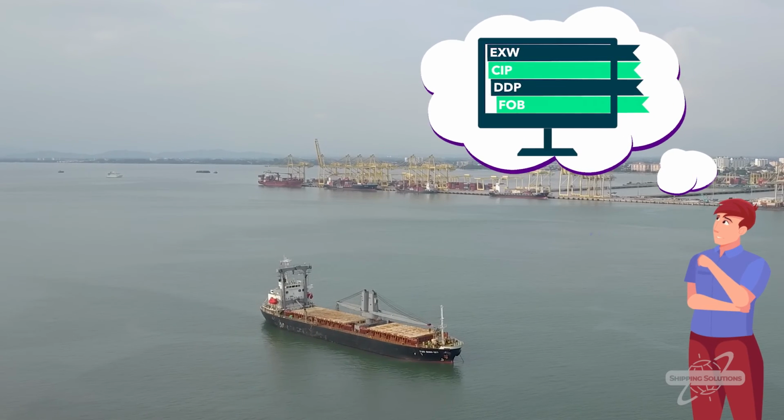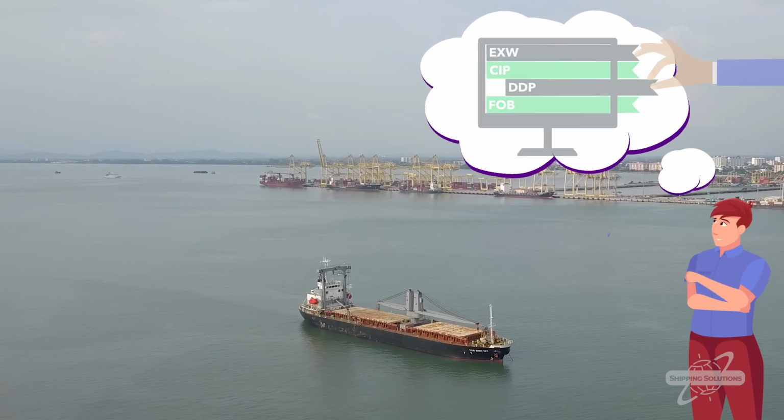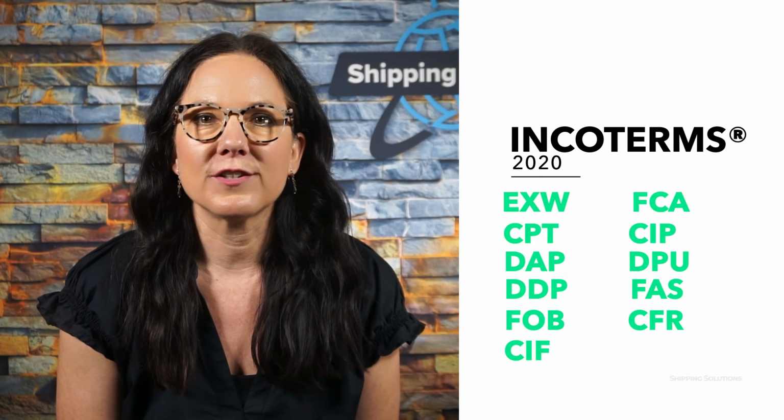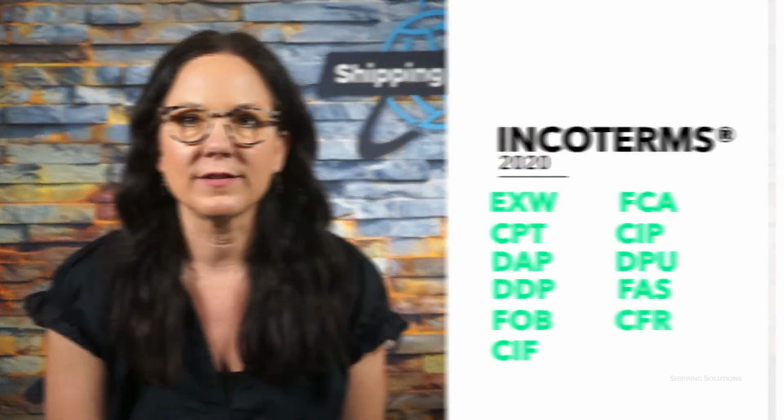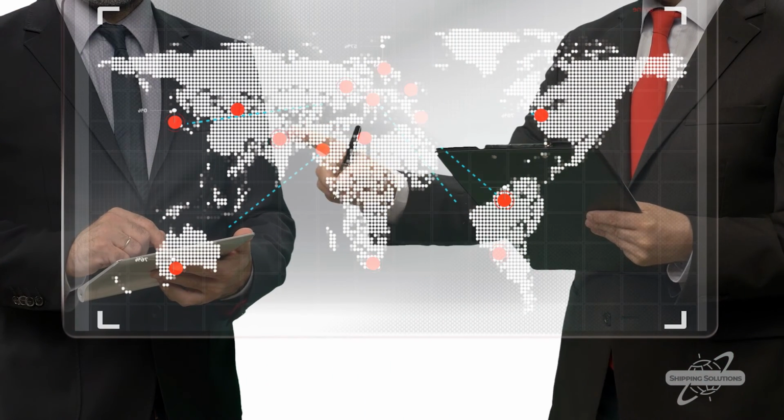EXW, CIP, DDP, FOB sounds like a whole lot of alphabet soup, right? These three-letter codes are actually just a few of the 11 globally accepted Incoterms 2020 rules. And as an exporter, you need to understand them.